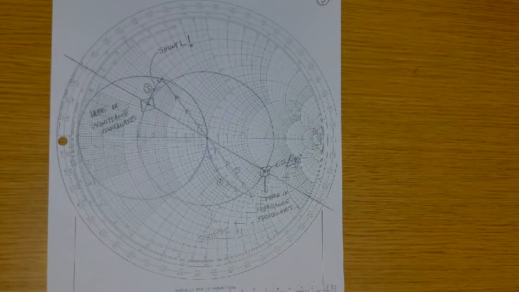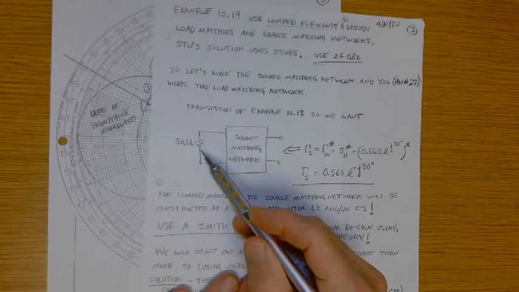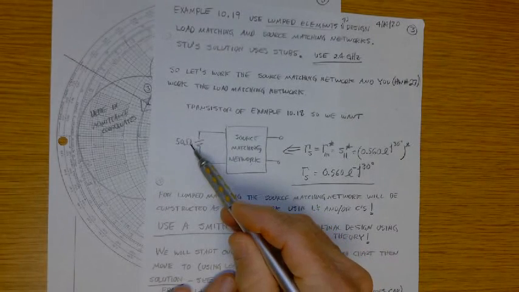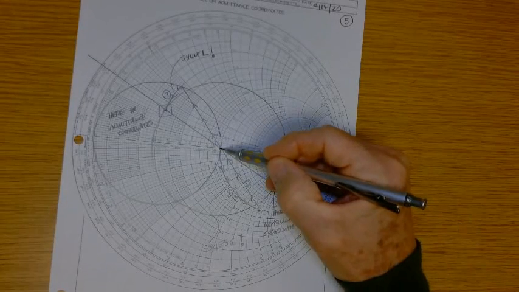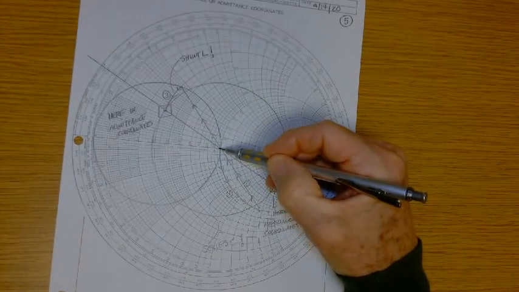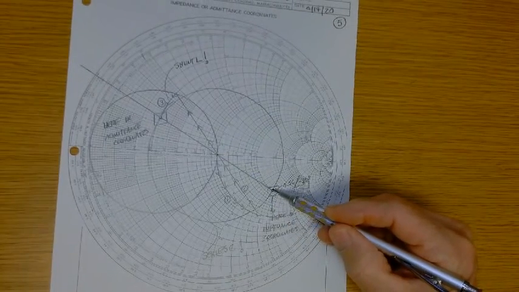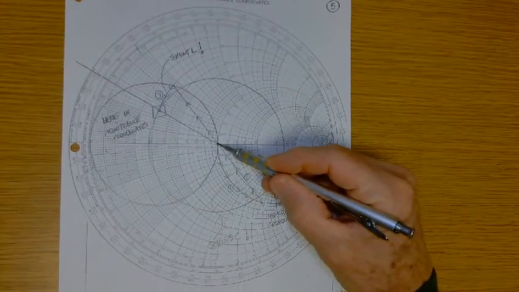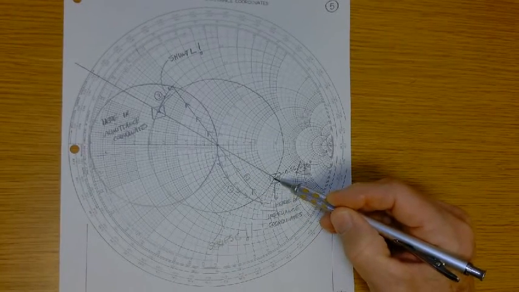So starting at the load, how do I get to 1 plus J0? I divide 50 by 50, that's 1. So that's where I start. And I need to get from here to here somehow, using legal moves.